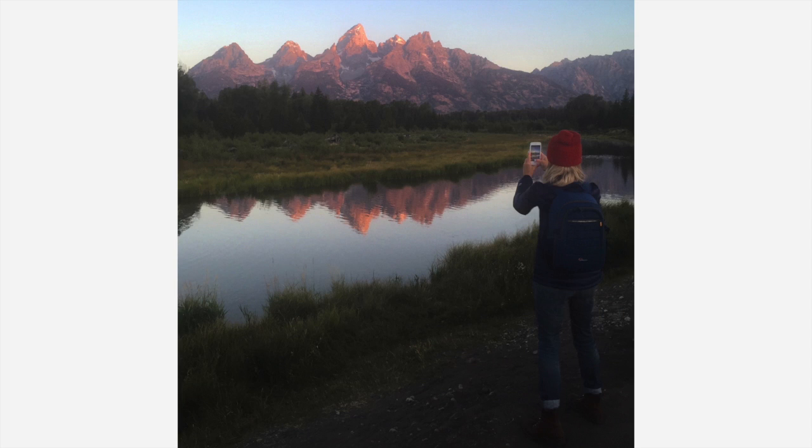And this next part is called the time of day. That is where you play with lighting on the subject in the foreground, but also in the background. This photo of me taking a photo really shows you how the light on the mountains makes a difference. This is a spot near Jackson Hole, Wyoming.